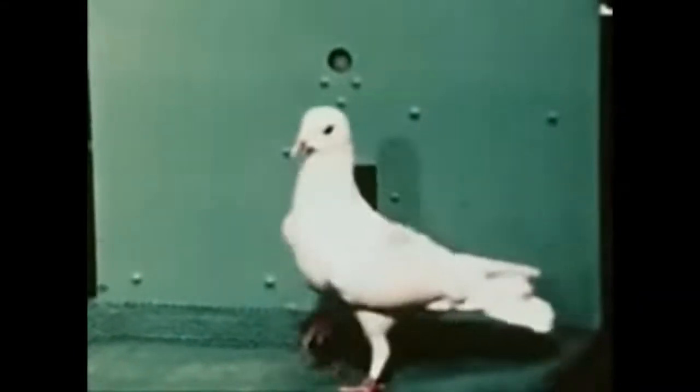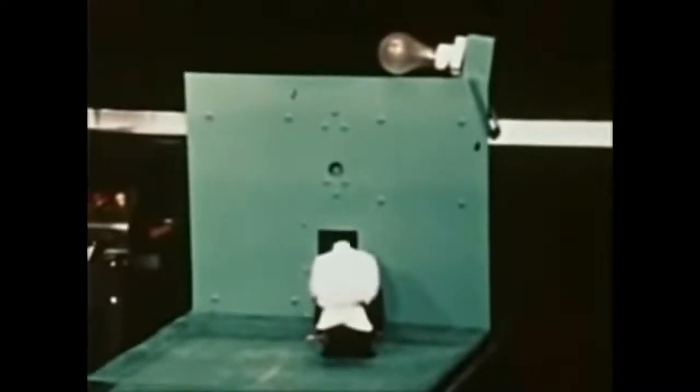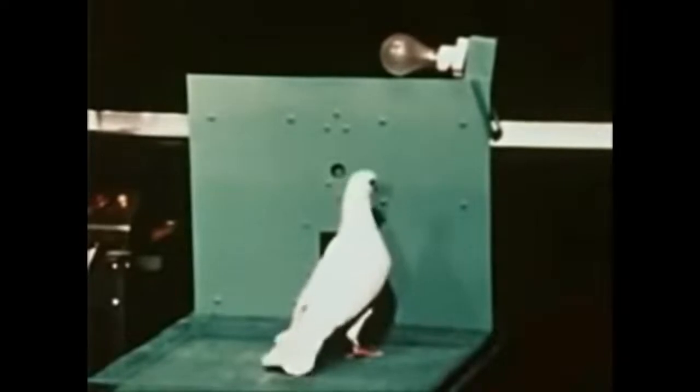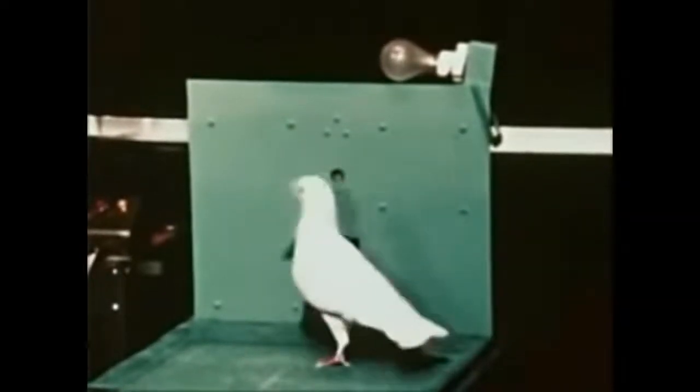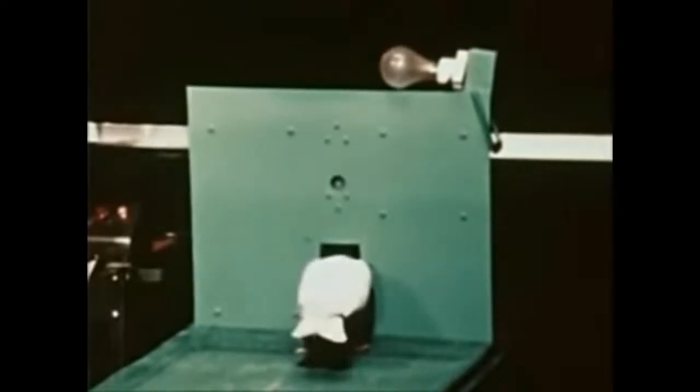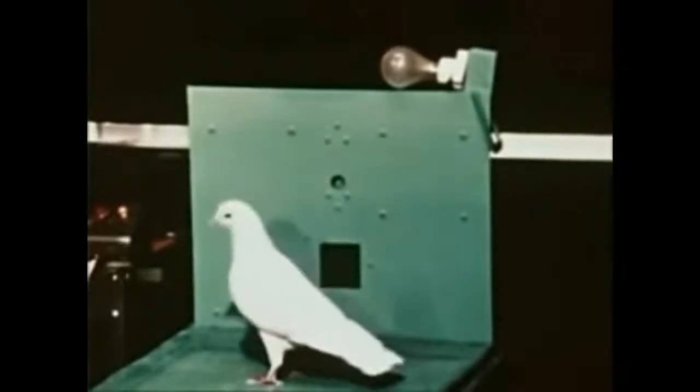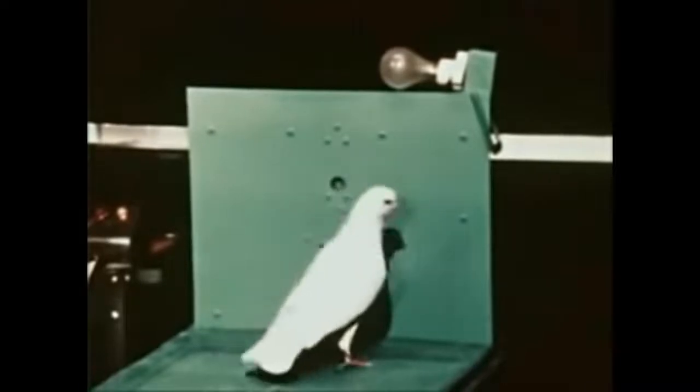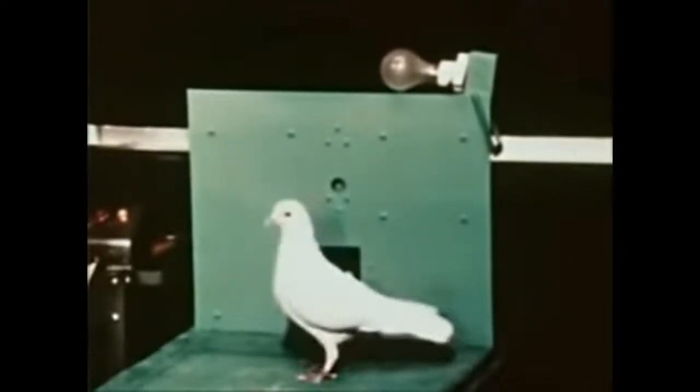Well, you can see the effect is instantaneous. I'm waiting for it to turn counterclockwise now. And then I reinforce that movement. And I wait for a more pronounced movement than that. It's got to be more than that.